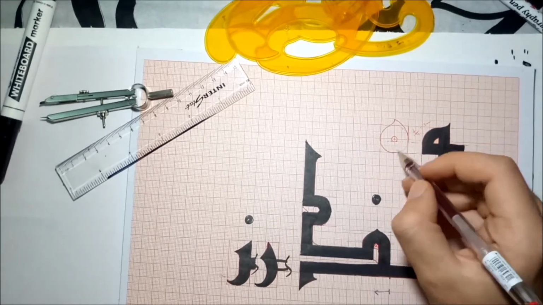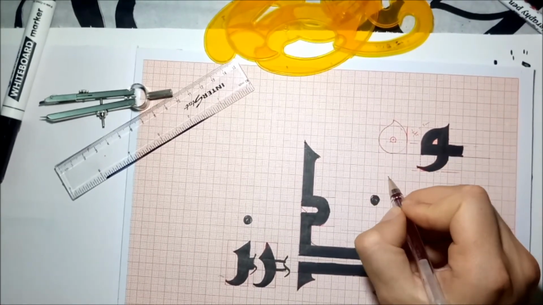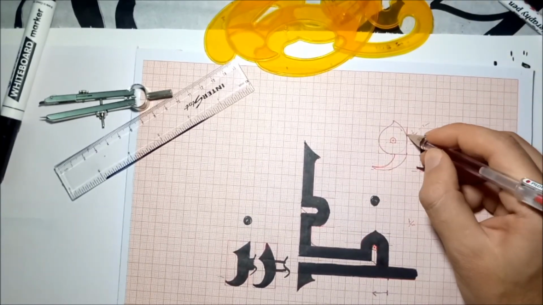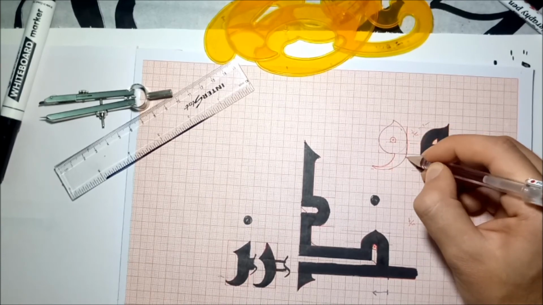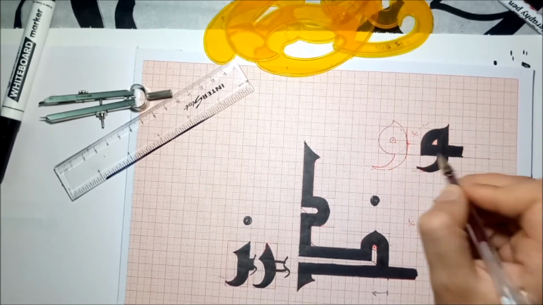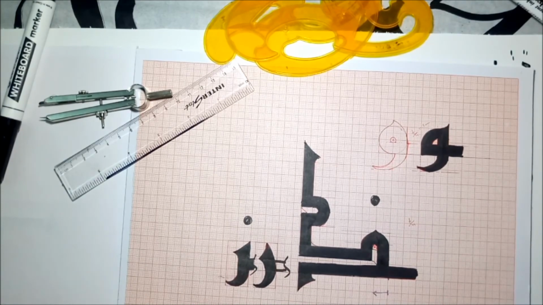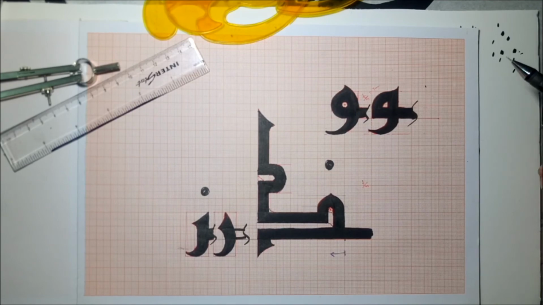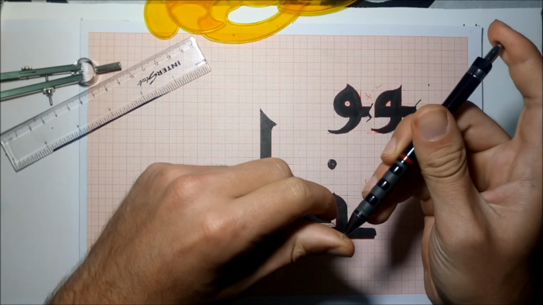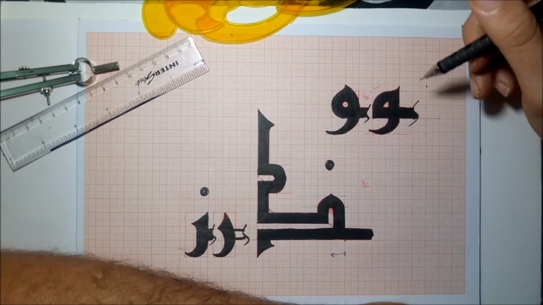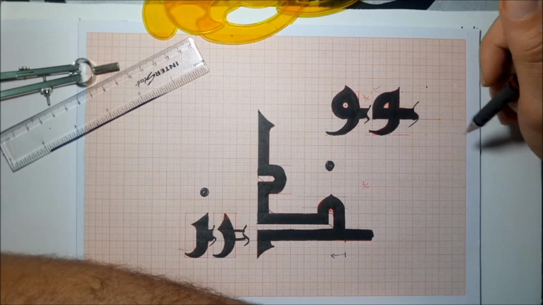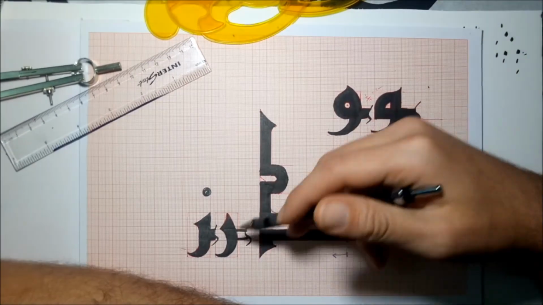Similarly to this one, you'll go outside half the thickness, 4 millimeters. This can be either singular, like this, or you can connect it to the letter before it. Let's color it and see how it looks. As we can see here, we've learned how to make the wows and the shapes. Now, depending on the Kufi script you're writing with, there are other types that have floral decorations to them. Anyway, this is the simple and basic shape to it. You can connect it just like the other letters.